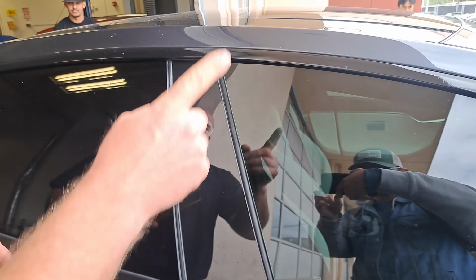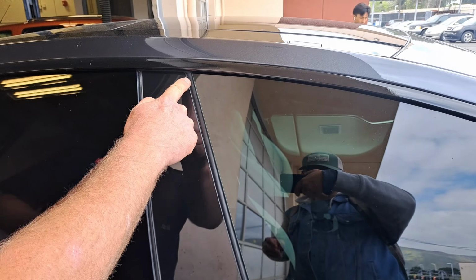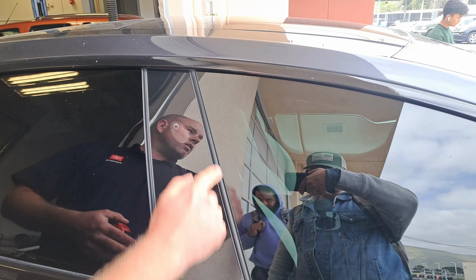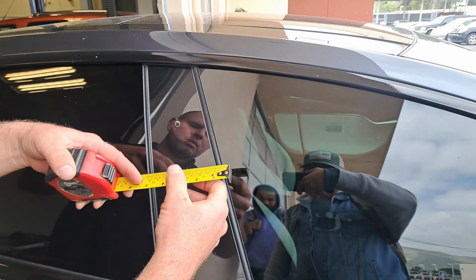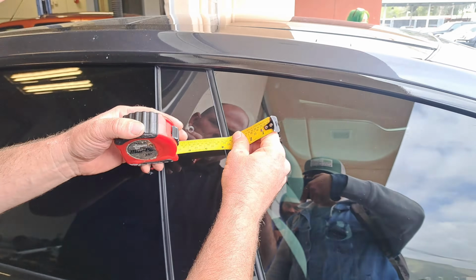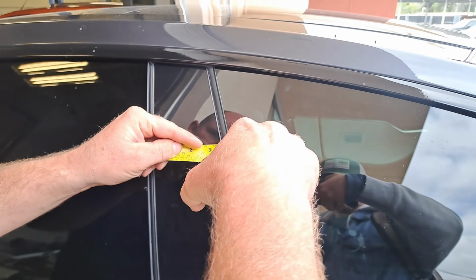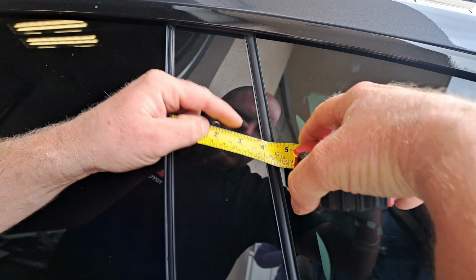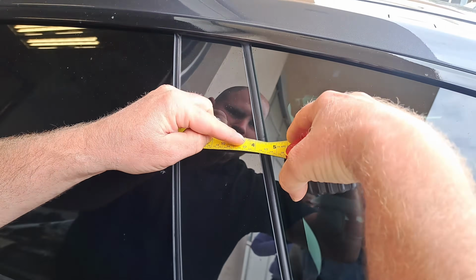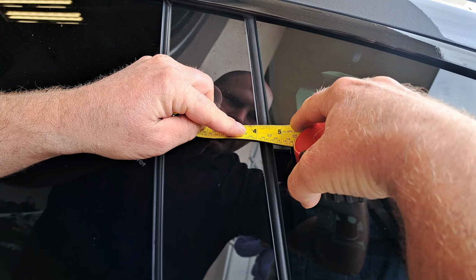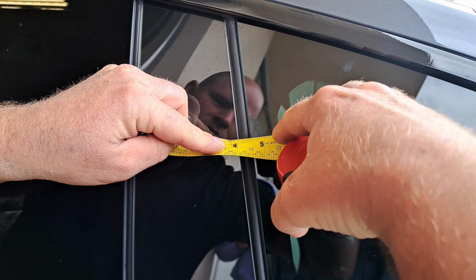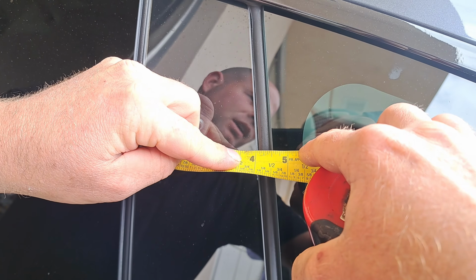This is going to be our test. We've been using our eyes, and it seems to me like this gap is bigger than that side. But you remember we learned precision measurement? Well, let's do some precision measurement here. I'm going to measure glass to glass. You don't have to begin at the start of the tape measure. I'm just going to go between the 4 and the 5. I'm seeing a solid 1/2 inch right there. So about a 1/2 inch.